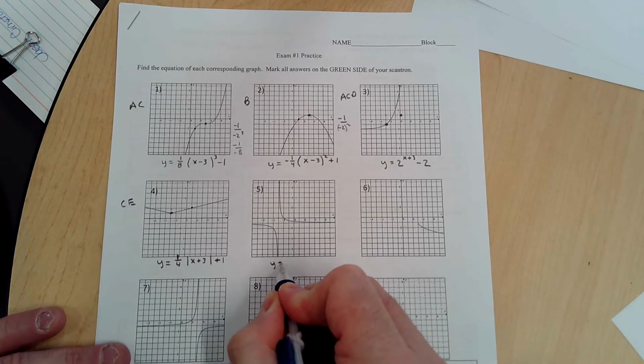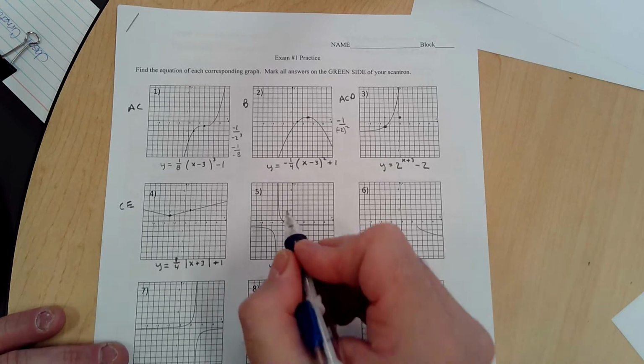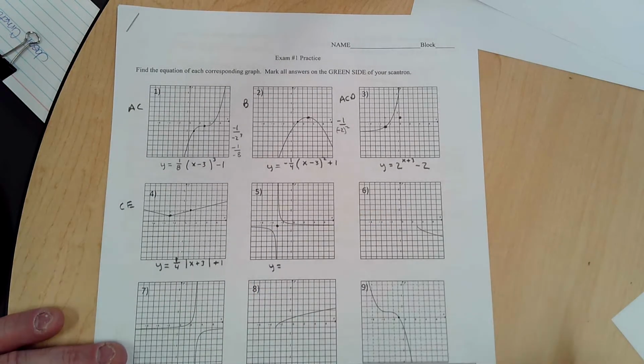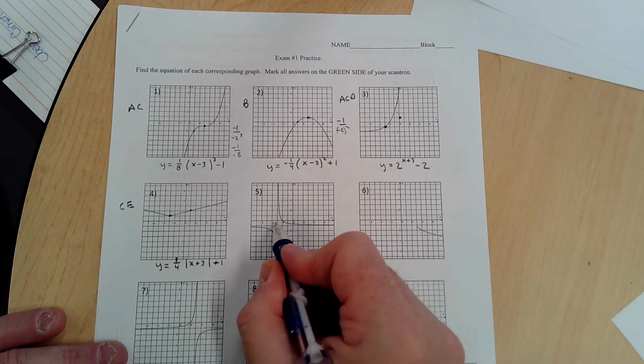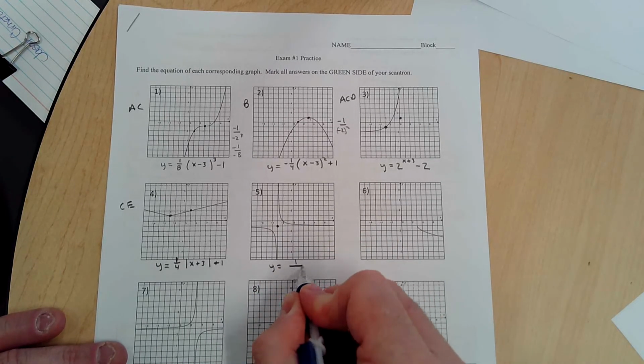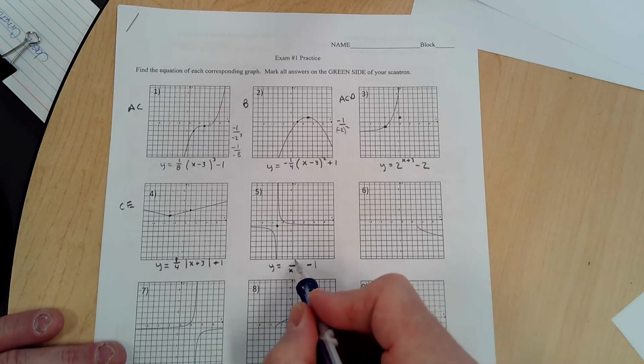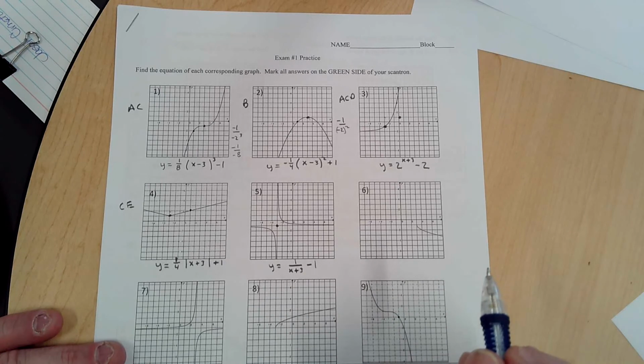Okay, number 5 here, the hyperbola graph. We've got a locator point that's right there in the middle of the bend. It is 3 to the left, so 1 over x plus 3. It is down 1. And then we just have to determine whether that 1 is positive or negative.